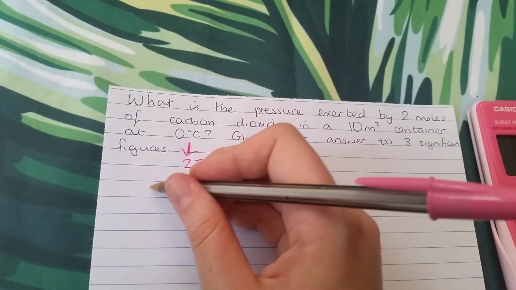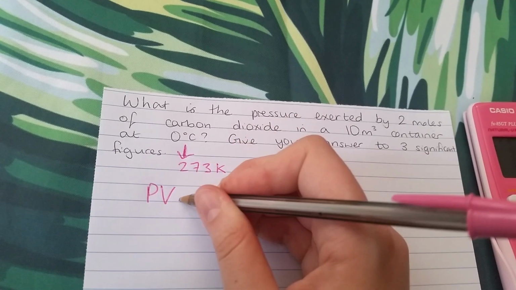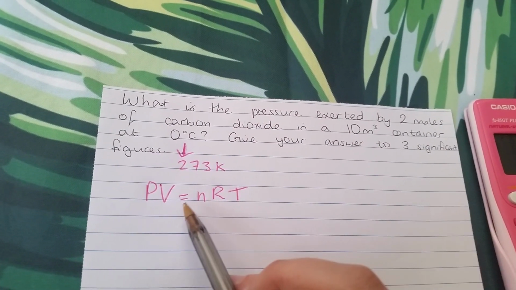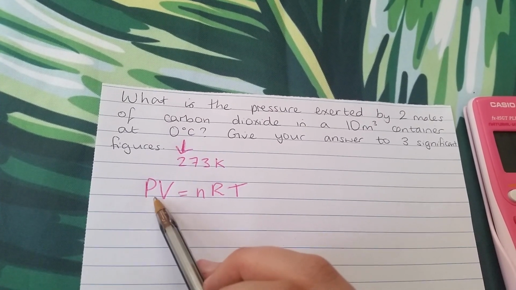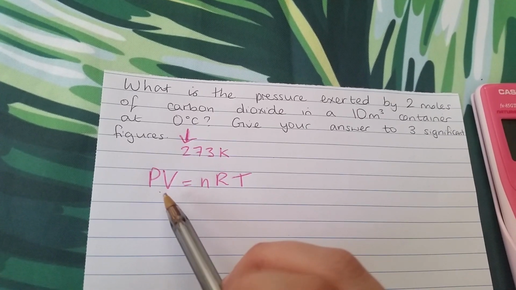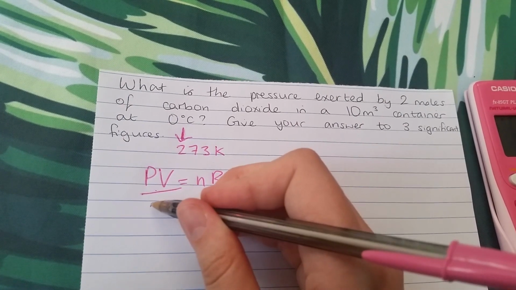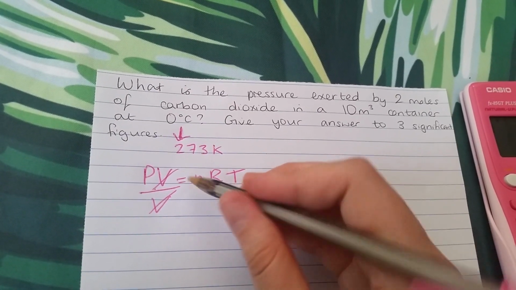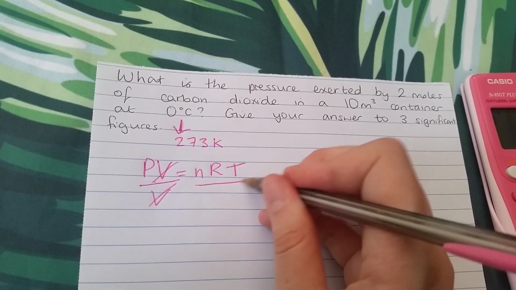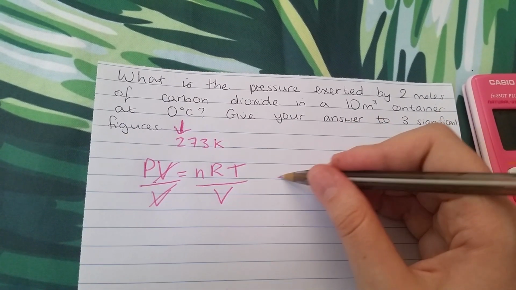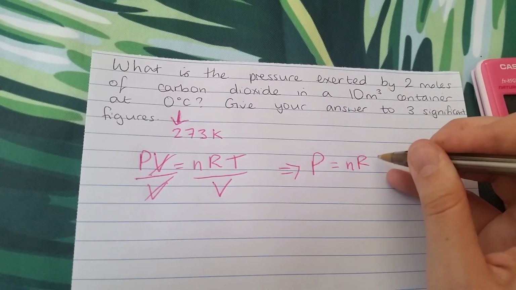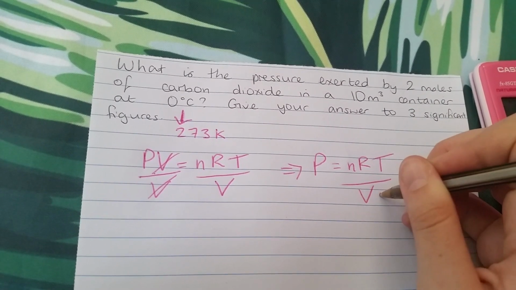Okay, then we need our equation. It is PV equals nRT, and we need to rearrange it to make pressure the subject. So how do we get pressure by itself? We divide by volume in order to isolate the P. Whatever we do to this side, we do to this side as well. Therefore, P equals nRT over V.